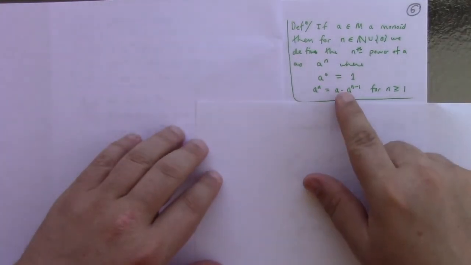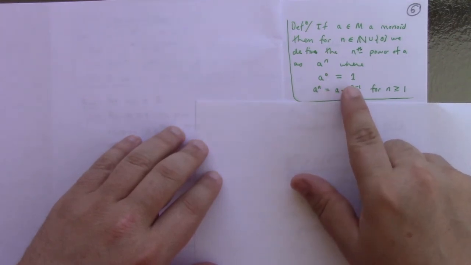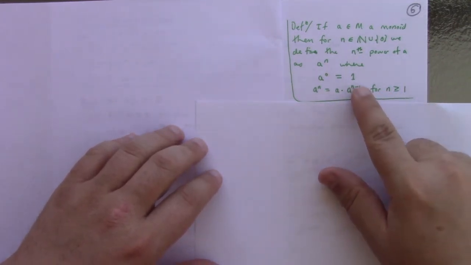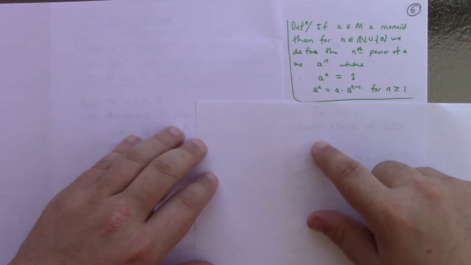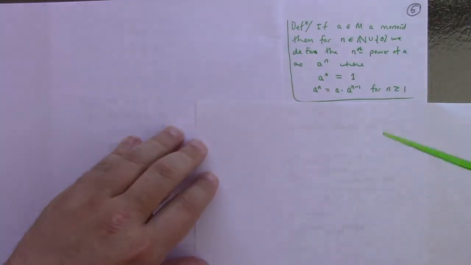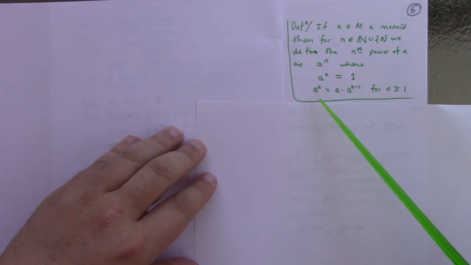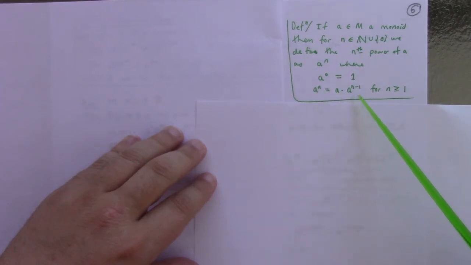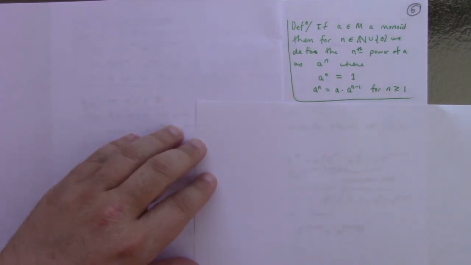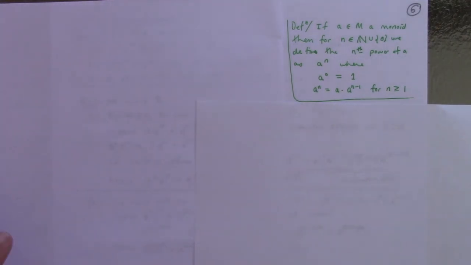Then the nth power of a we denote by a to the n. A to the 0 is understood to be 1, where 1 is the multiplicative identity, so you might say a to the 0 is e, if you're using that notation. And then recursively we define a to the n as a times a to the n minus 1 for n greater than or equal to 1. So that's power, a natural number power, according to Nicholson.